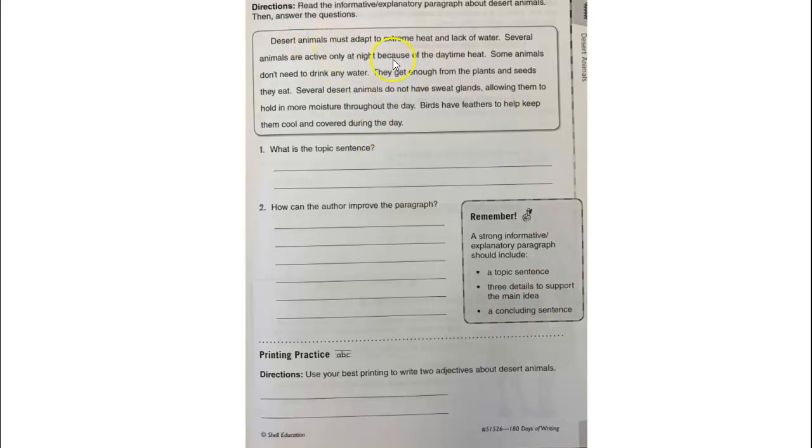Desert animals must adapt to extreme heat and lack of water. Well, that's our topic sentence. Several animals are active only at night because of the daytime heat. So that's one detail. Some animals don't need to drink any water. They get enough from the plants and seeds they eat. So that's a second detail. Several desert animals do not have sweat glands, allowing them to hold in more moisture throughout the day. So that's detail number 3. Birds have feathers to keep them cool and covered during the day. So that's a fourth detail. So they have more than 3, but that's okay.